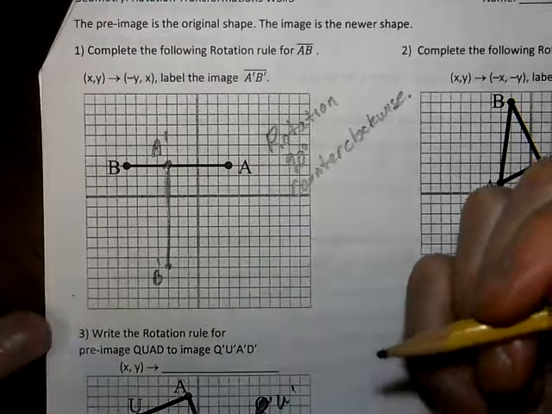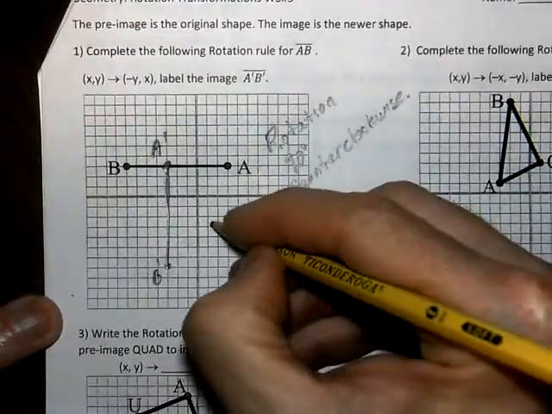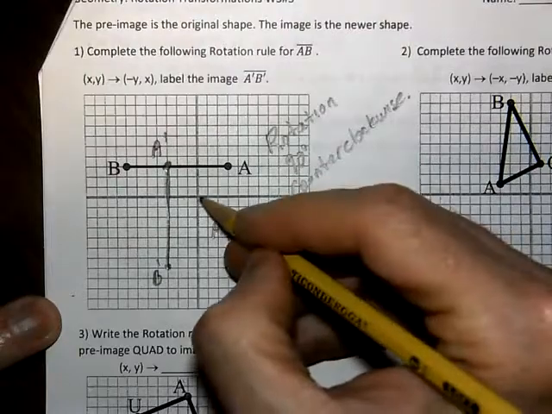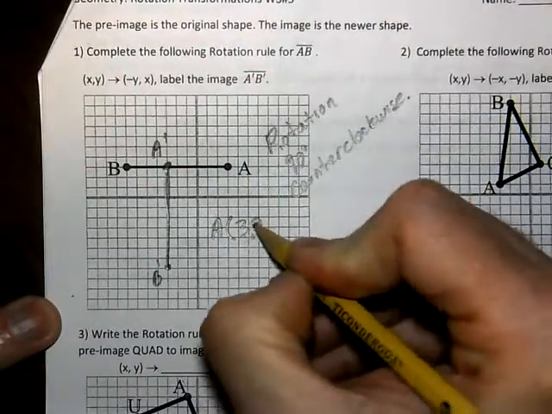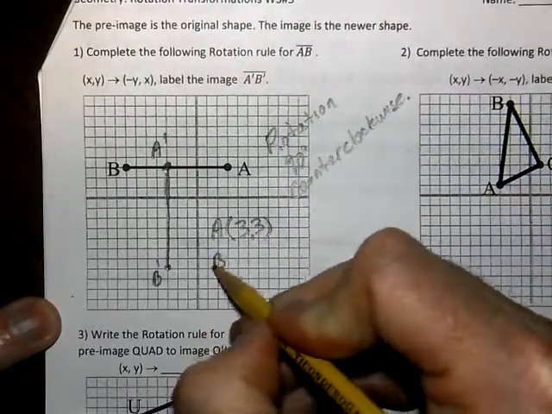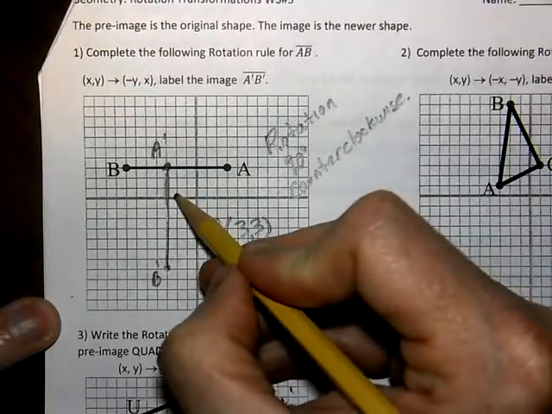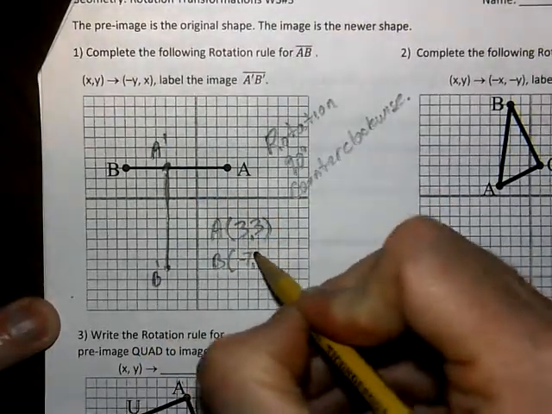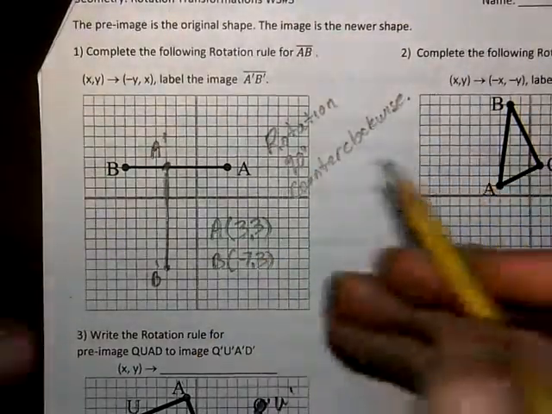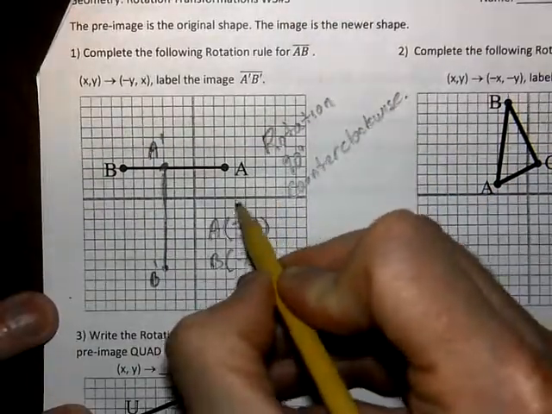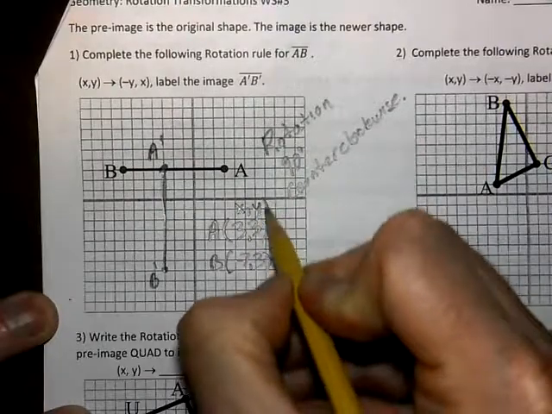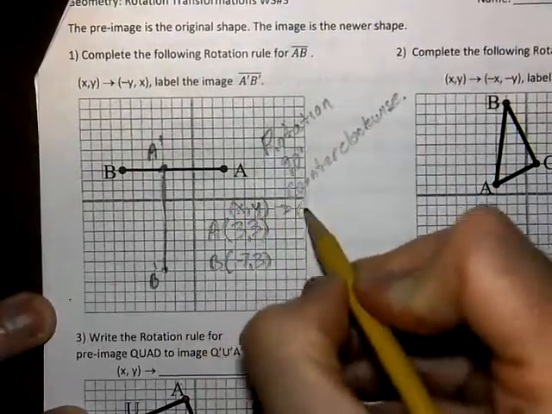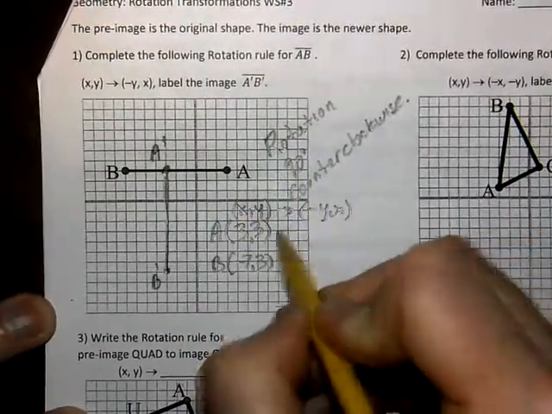The other way you could do it was to simply know what your coordinates were. 3, 3. Negative 7, 3. Do the rule: x comma y is going to become negative y comma x.